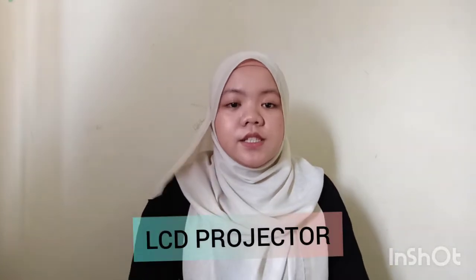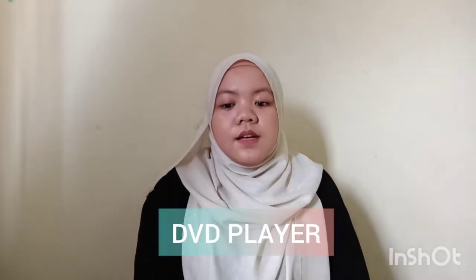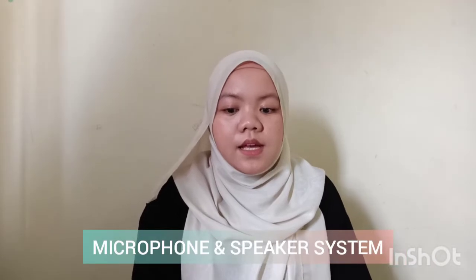The LCD projectors are used to show the teacher's information on the syllabus through a wider screen and project it into a slide. A DVD player is used to share the learning content appropriate to the syllabus through a video. Microphone and speaker system are used to ensure that students can hear clearly what the teacher is saying in the lecture.